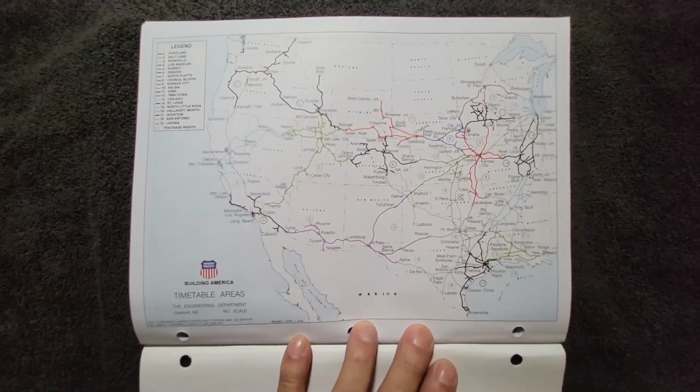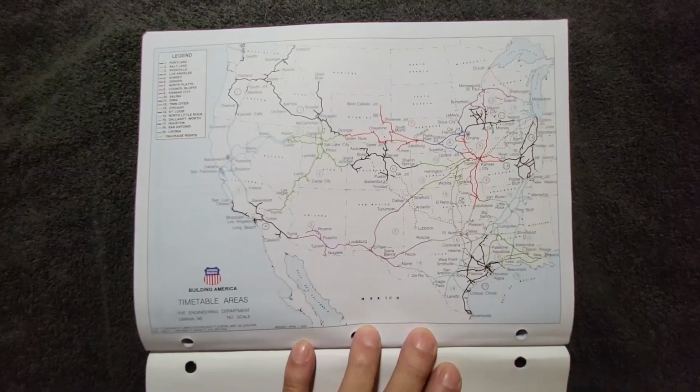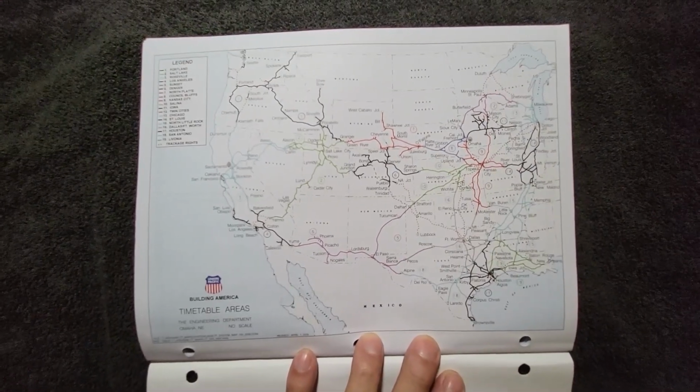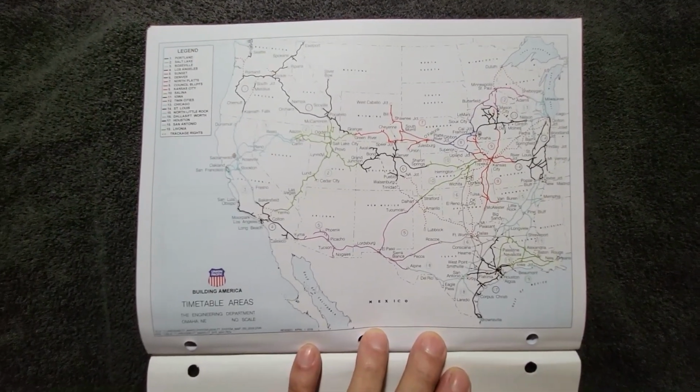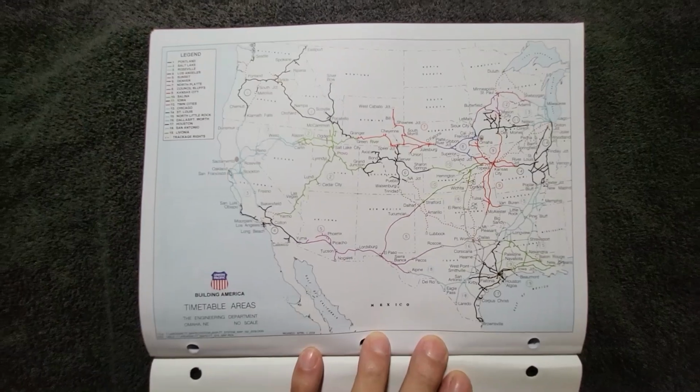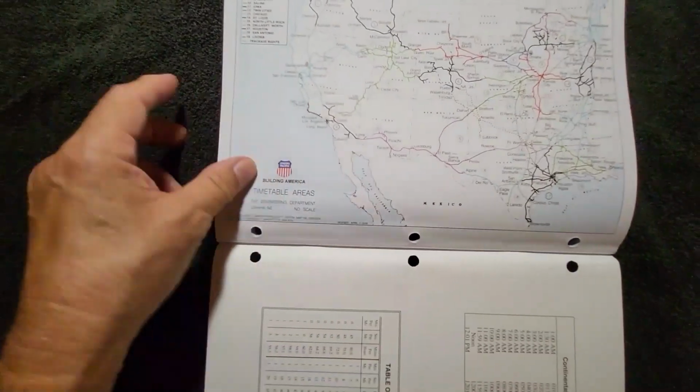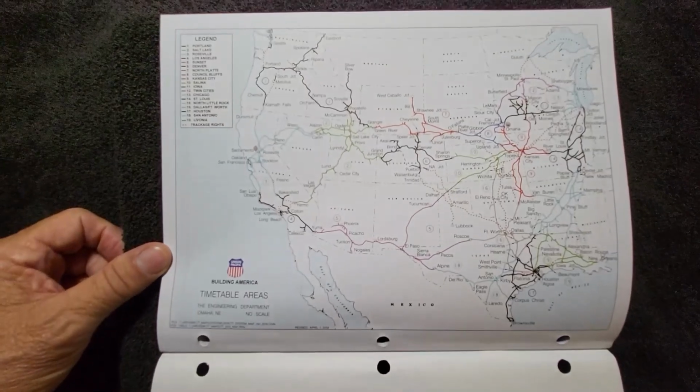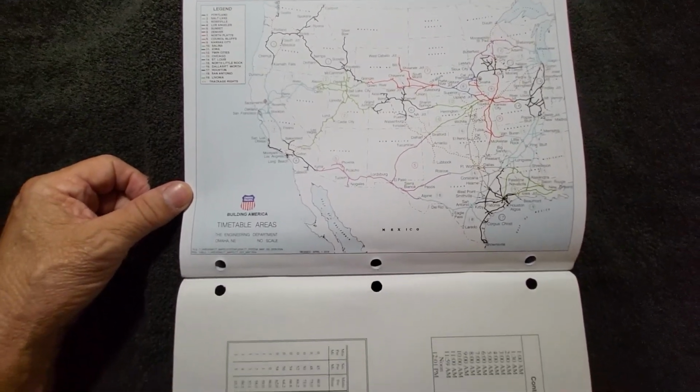This page here shows the UP system in every timetable area. Every color is a different timetable area, and every one of those timetables would have its particular subdivisions listed inside that timetable. These are just the areas, not the subs.